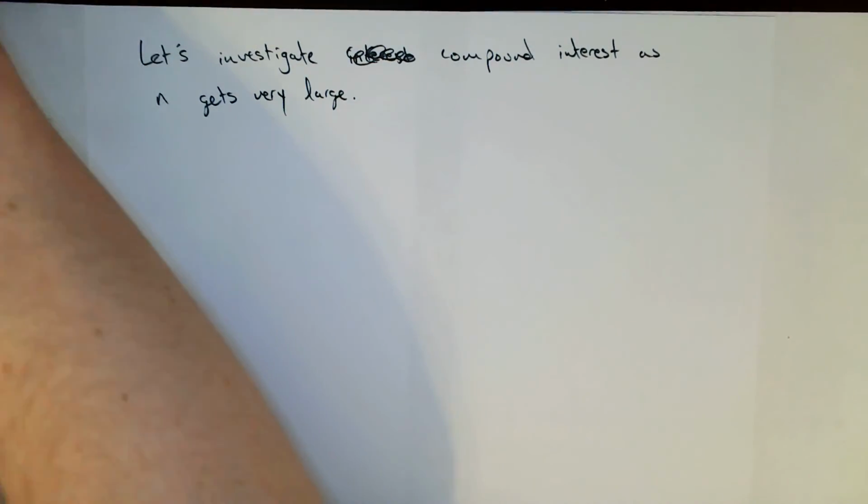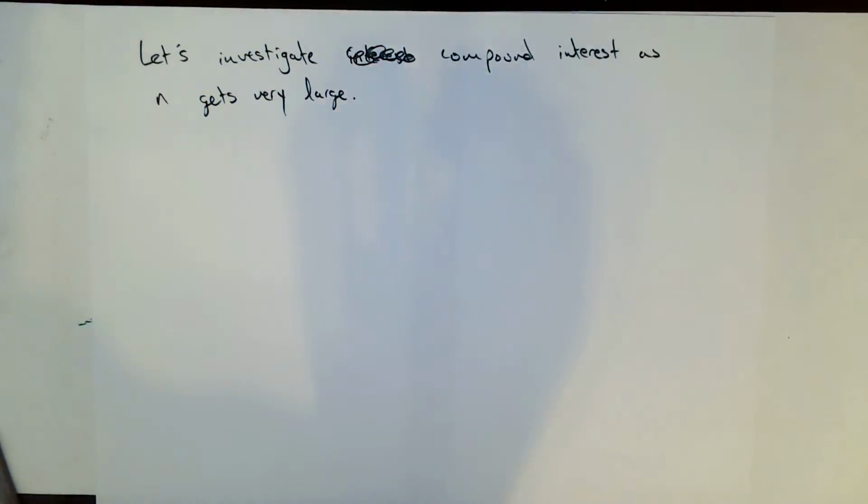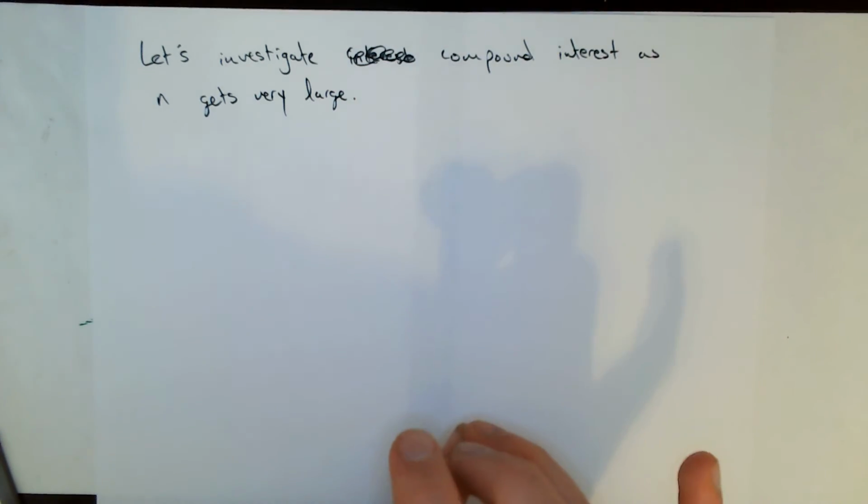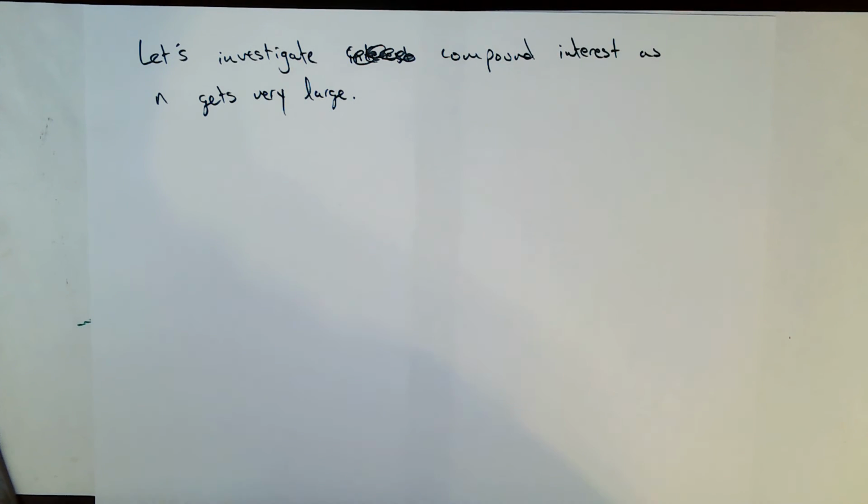Okay, so what I'm going to do is pin down some principal, some time, and some interest rate, and then play with the letter n, make it get larger and larger and larger, and we'll see what happens to the calculation, to the future value, to the total amount in the account.